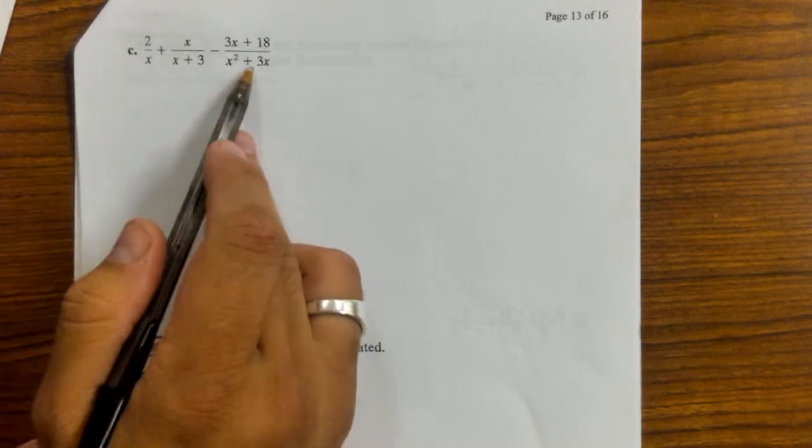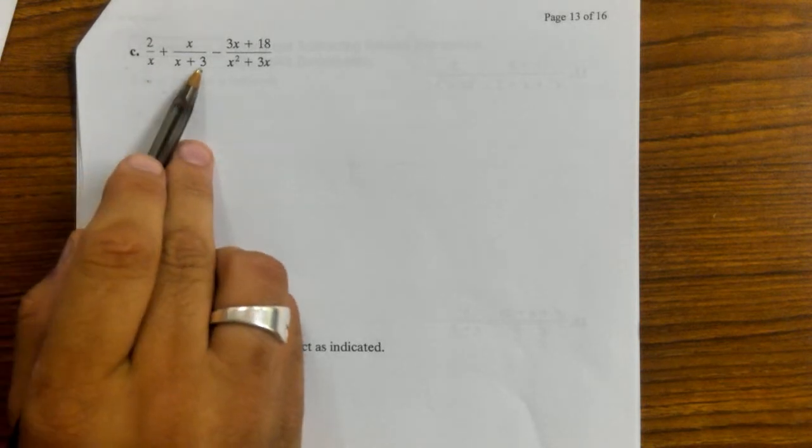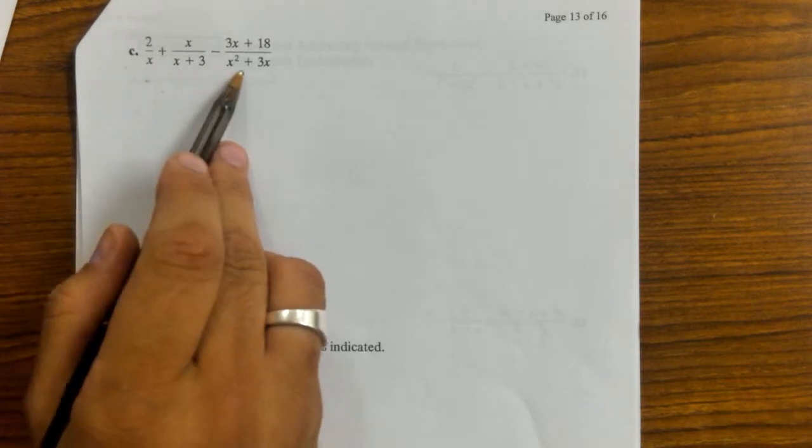We have these three fractions. The first fraction's denominator, x, cannot be factored further. X plus 3 cannot be factored further. X squared plus 3x can be factored further. So I'm going to write the three fractions over here.